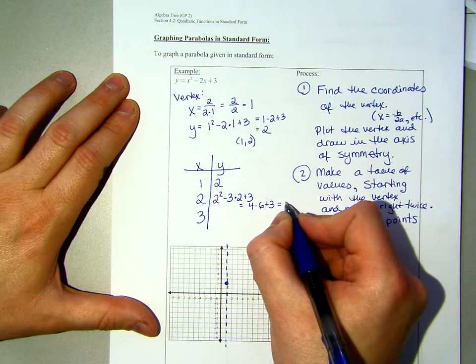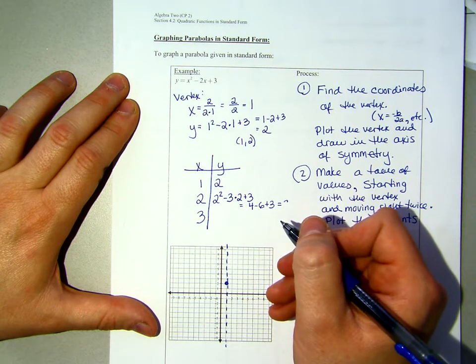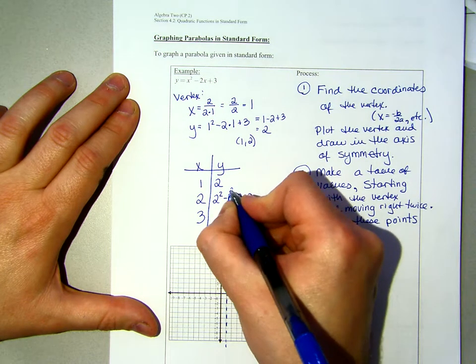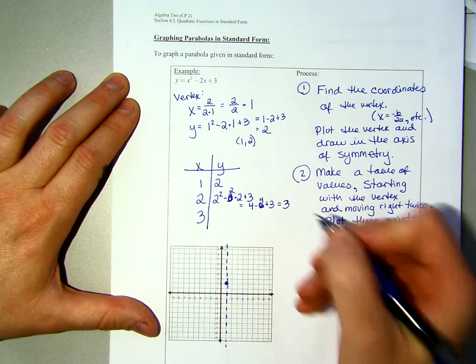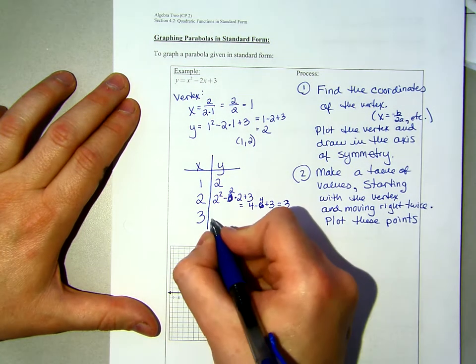I think that is, wait, hold on. What did I do wrong? Because it's not 3 times 2, it's 2 times 2. 4 minus 4 plus 3, we should get 3 there. You plug in the 3.